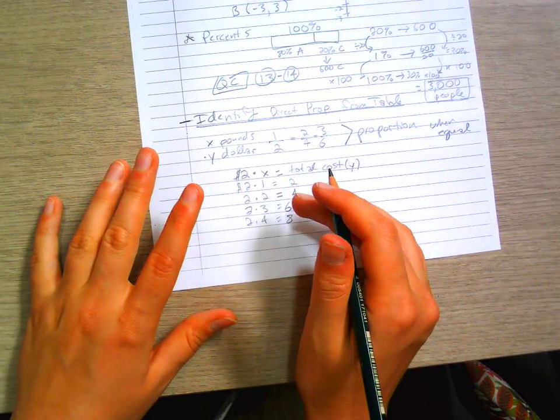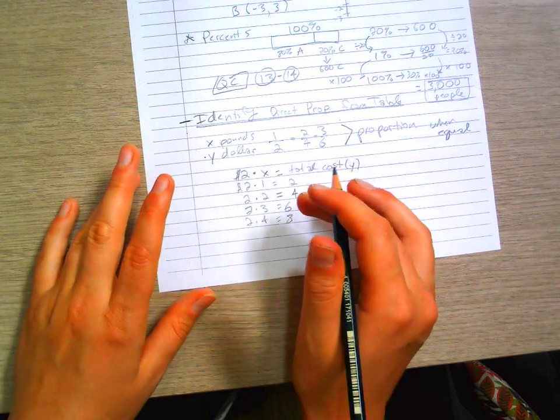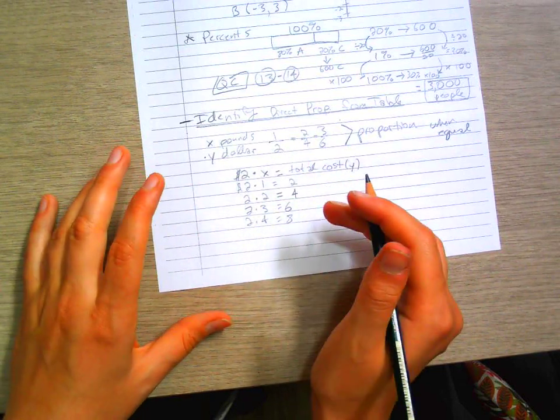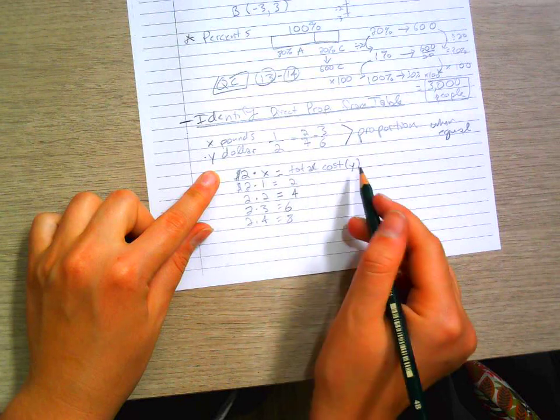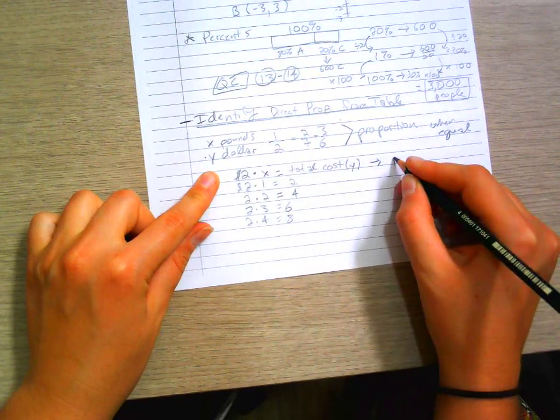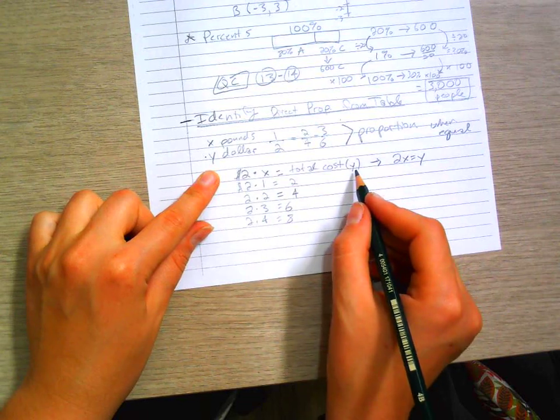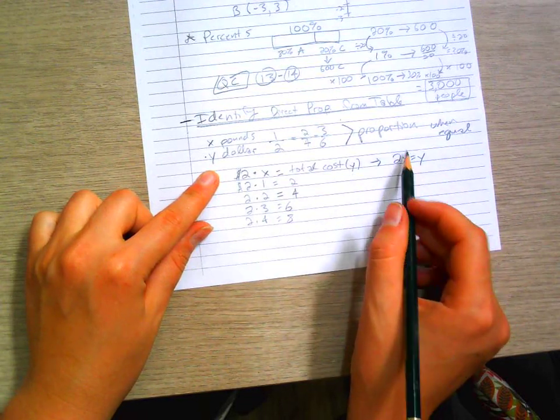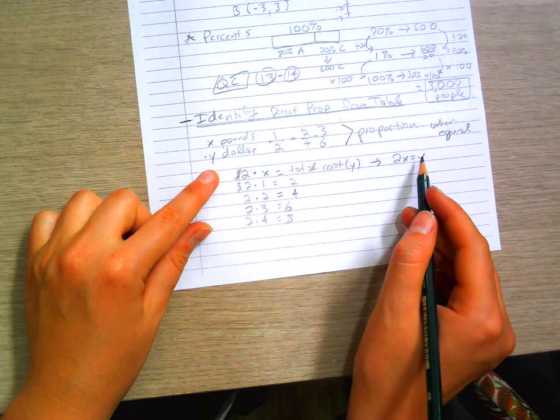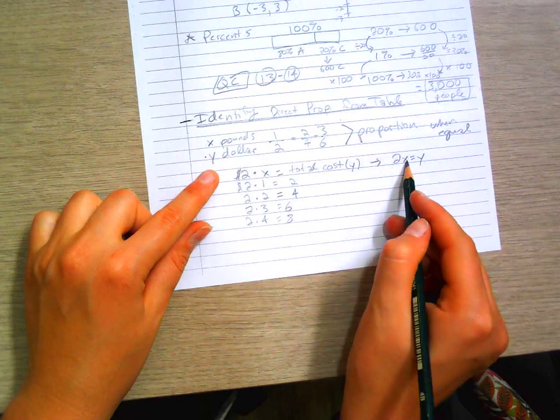So we already made a little equation. In this equation, we can find the constant of proportionality. So our equation here says that 2x equals y. So we want to find out what is our constant of proportionality. Well, the constant of proportionality is the thing that is not x or y.